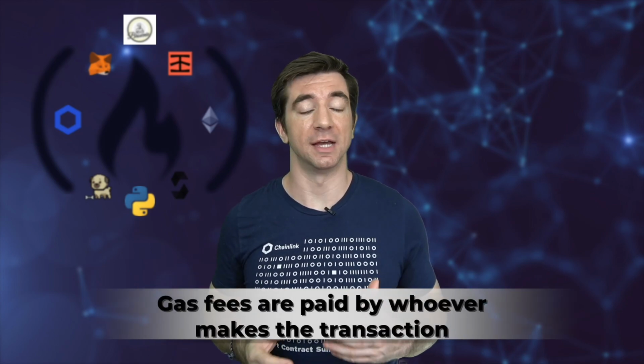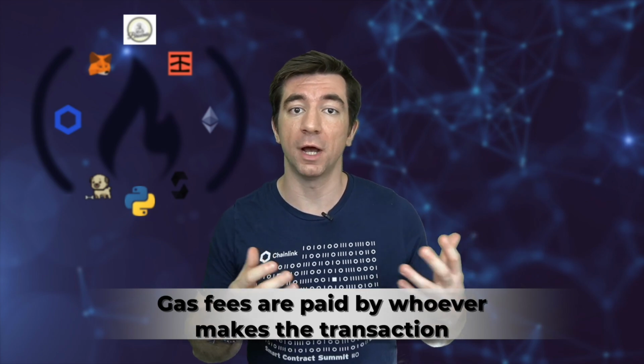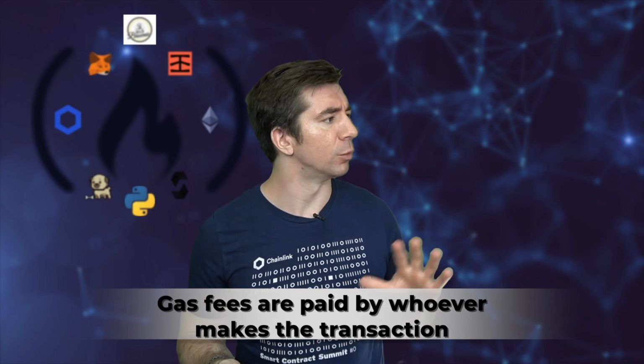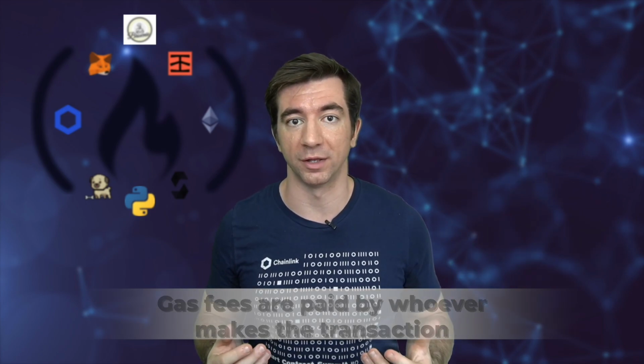Now, this gas fee, again, is paid by whoever initialized the transaction. When we got our funds from the faucet, there was some server and somebody else was paying the transaction fee for us. However, when we sent Ether from one account to another, our first account actually paid some transaction fee to send that Ether. In proof of stake, there's also a gas fee, but it's paid out to validators instead of miners, and we'll talk about that in a little bit.